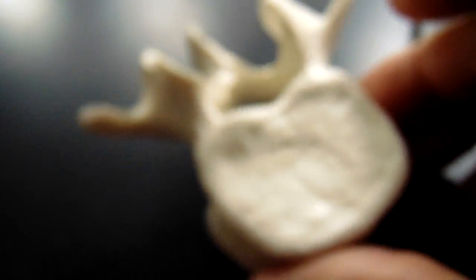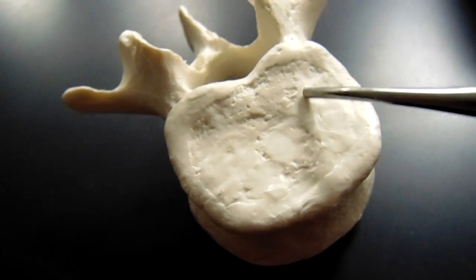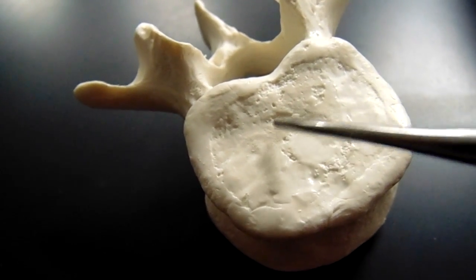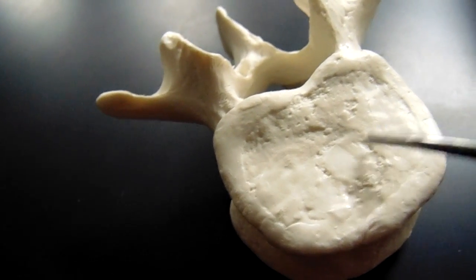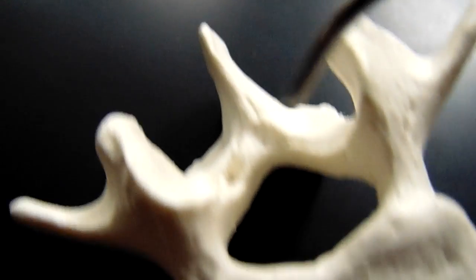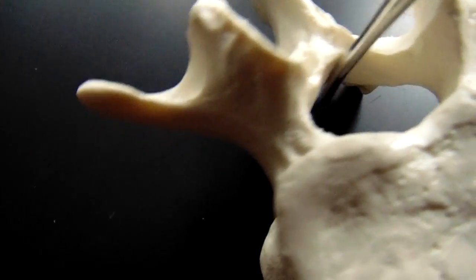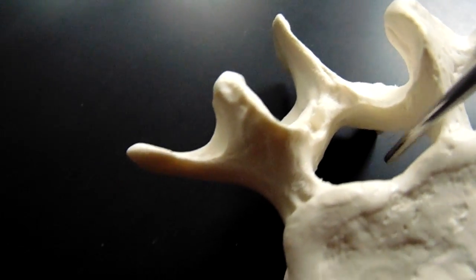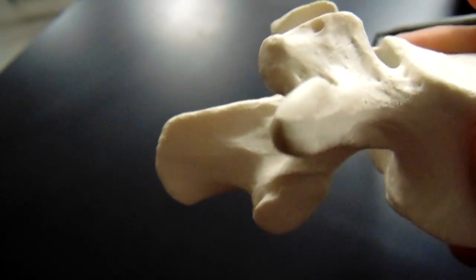Okay, the lumbar vertebrae, they're the bottom 5. Here's the body. Here's the vertebral foramen where the spinal cord runs through. And the lumbar, they look like a moose nose. You see that spinous process right there? Looks like a moose. Can you see the moose?